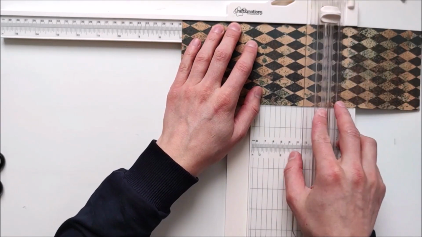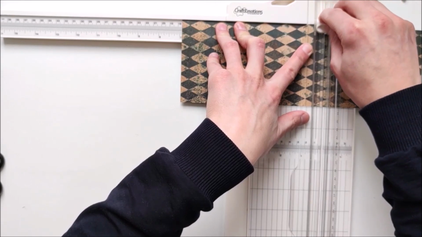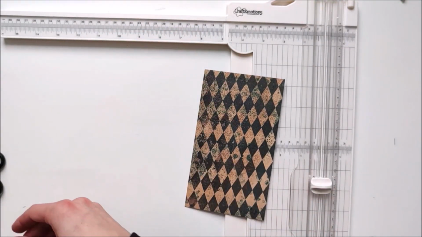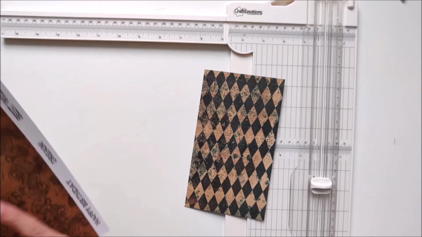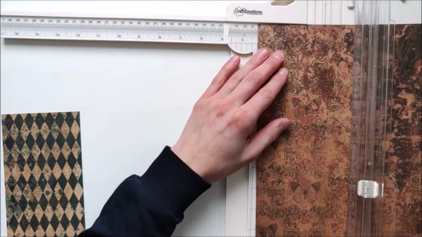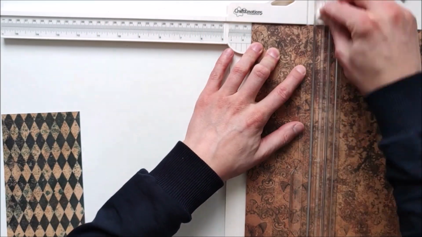The first layer is always that size, so 17.5 by 10 centimeters. It's half a centimeter smaller than the white paper, which is 18 by 10.5 centimeters. So 17.5 by 10. And the second layer is always 9 centimeters.